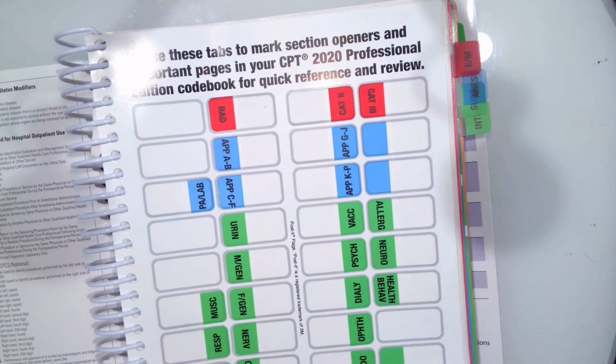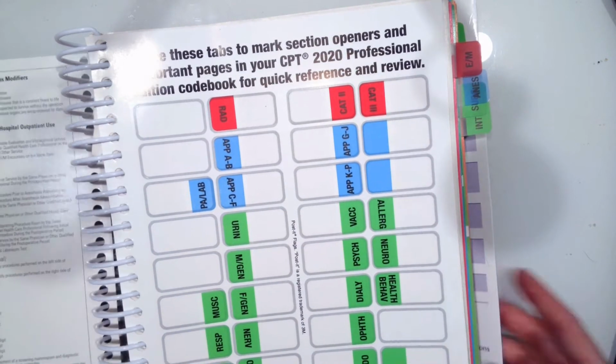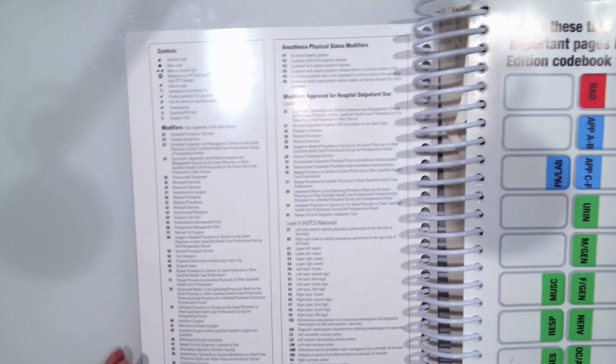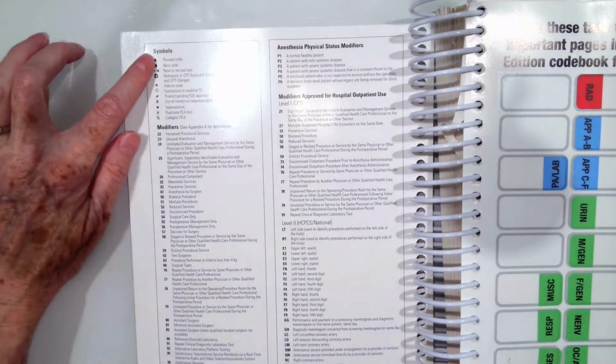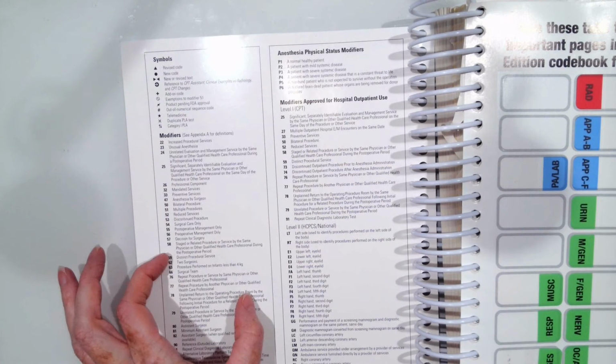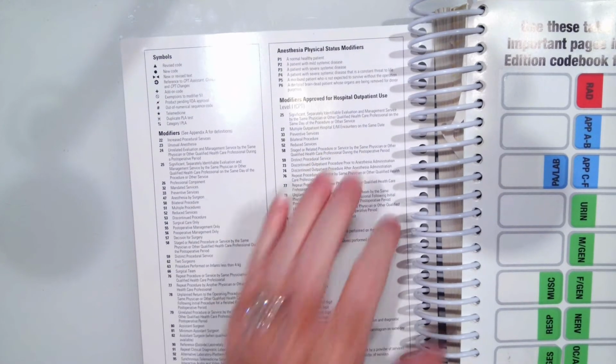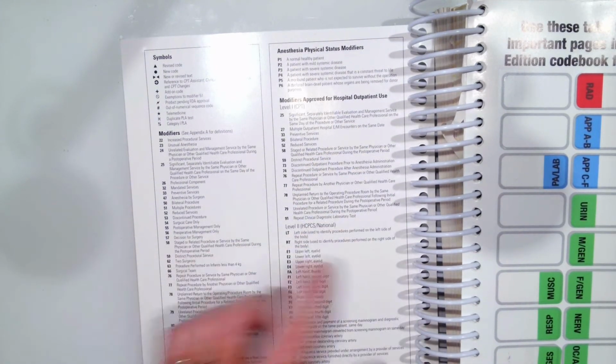The next thing I want to show you is on the inside cover of your CPT manual. We have the symbols right up here and then the modifiers. Now you'll look, there's 2 different columns of modifiers. The one on the left is the physician modifier. The one on the right is hospital outpatient modifier. So ER, same day surgeries. Some of the modifiers are the same, some are not.